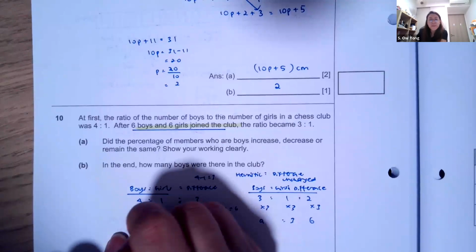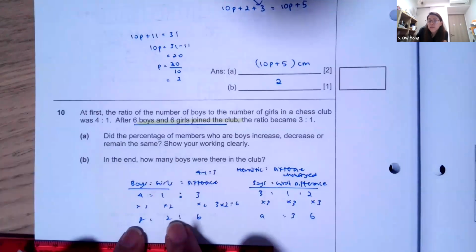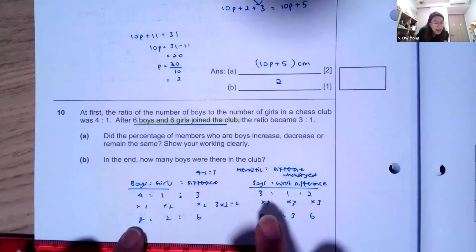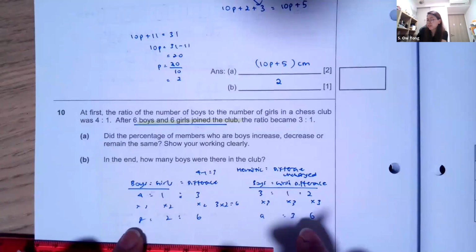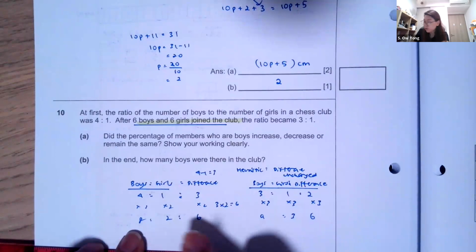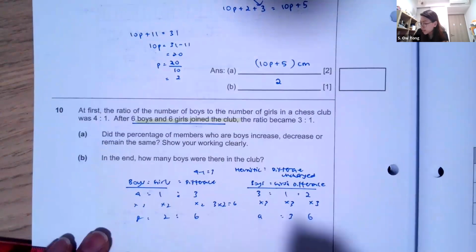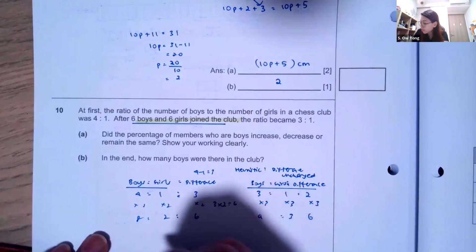So this is the one to look at. The boys initially have 8, girls 2 units. After more boys and more girls joined, it became 9, 3, and 6. So they ask you, did the percentage of members who are boys increase or decrease? So let's take a look. Let's take a look on what is 8 out of 10 in terms of percentage.